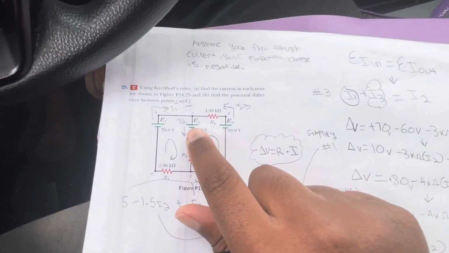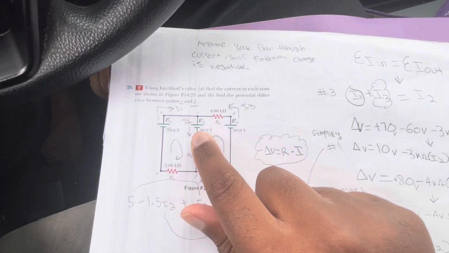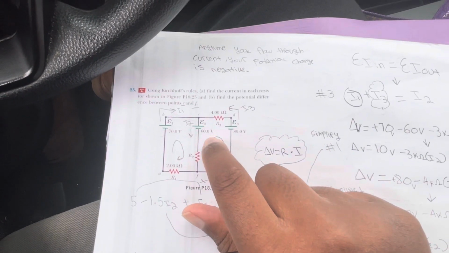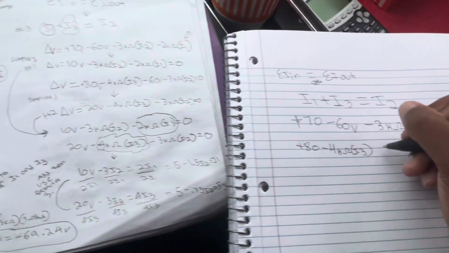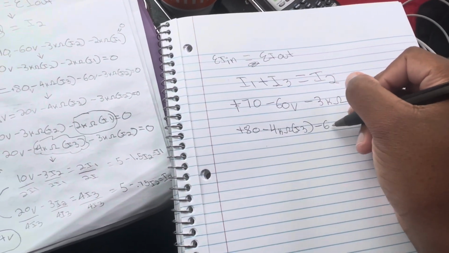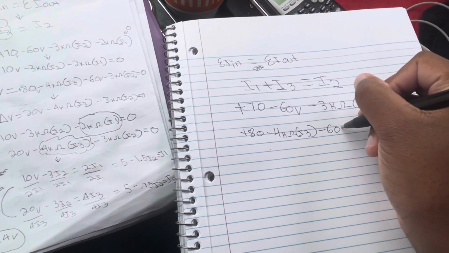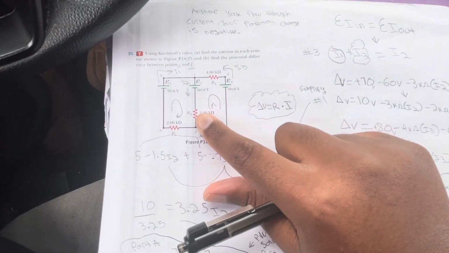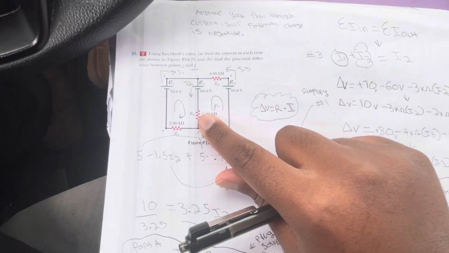Then we're going from positive to negative now. So it's going to be minus 60 volts. Now we're at R2.